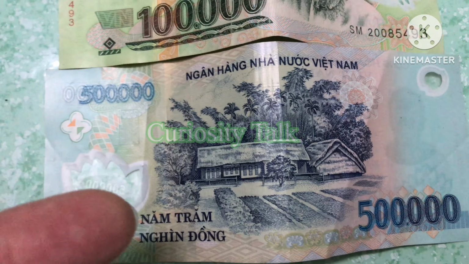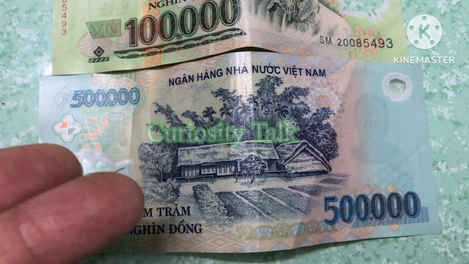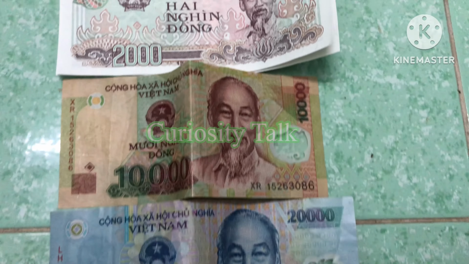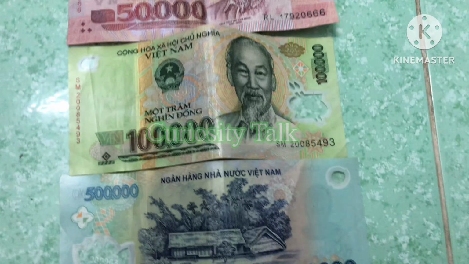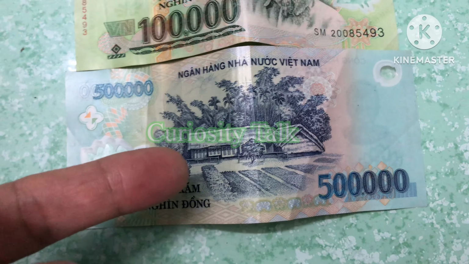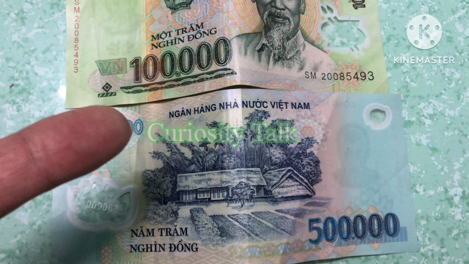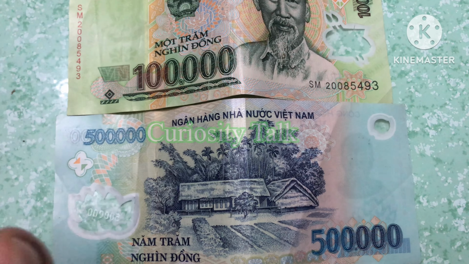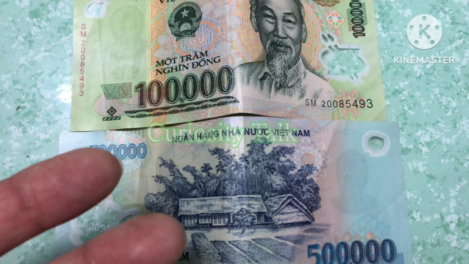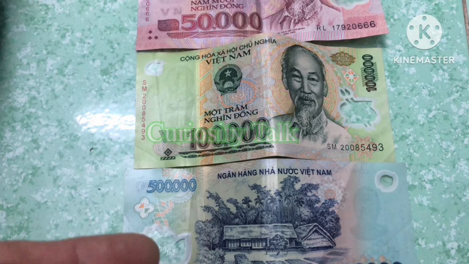This is the biggest Vietnamese currency denomination, from 2,000 all the way to 500,000. So it seems like a lot, but if you do the math, $1 is about 23,400 Vietnamese dong. So do the math, okay?